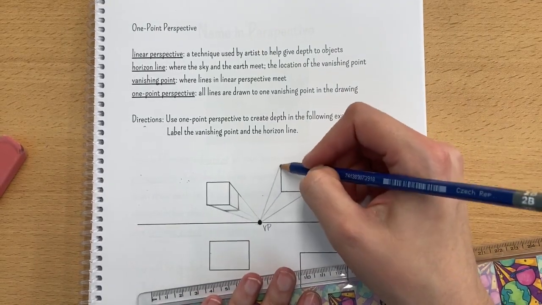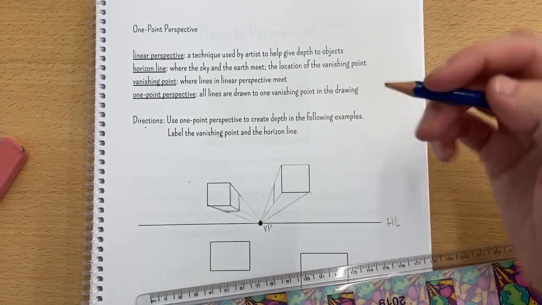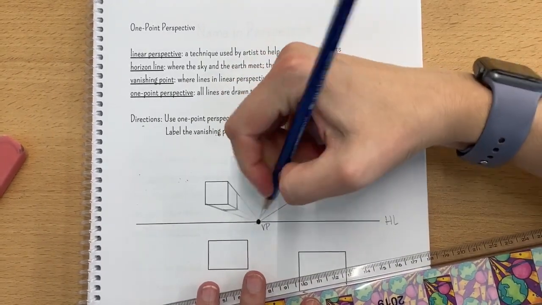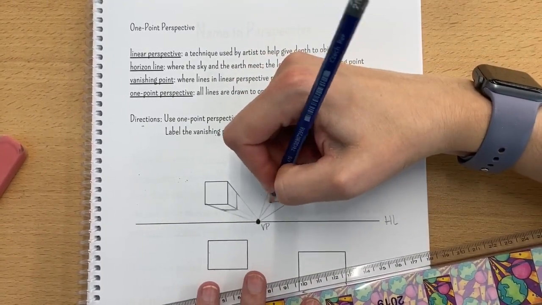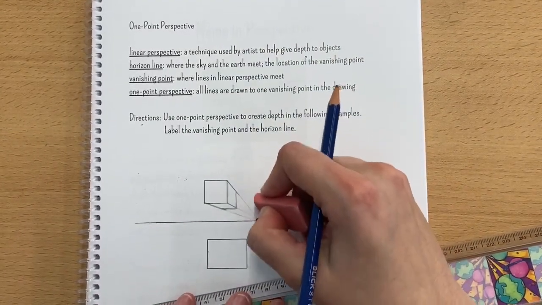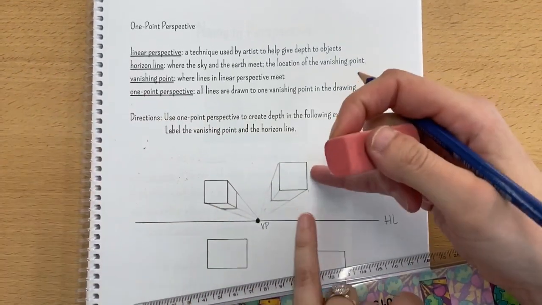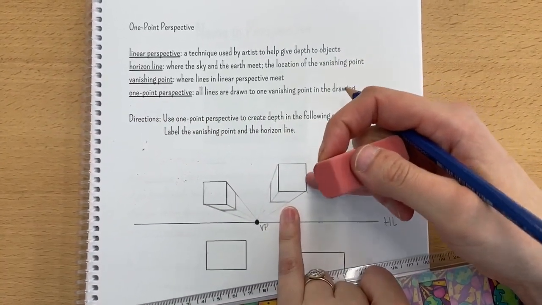So again, this is straight up and down vertical. This will also be straight up and down vertical. This goes straight across horizontally, and this should also go straight across horizontally. Now again, you don't need to erase these lines. You can keep them if you want to, but take a look at what you've just drawn. You have your box right here.